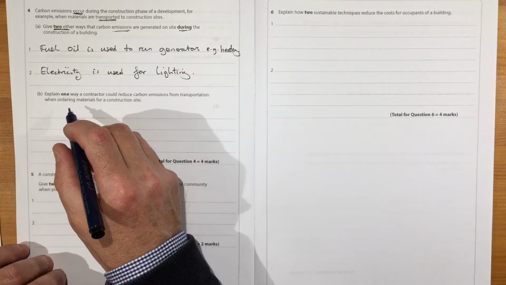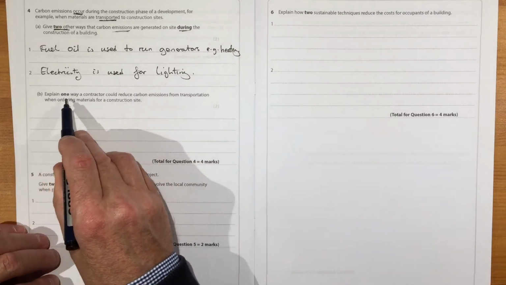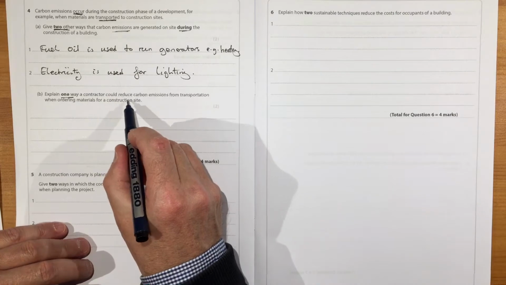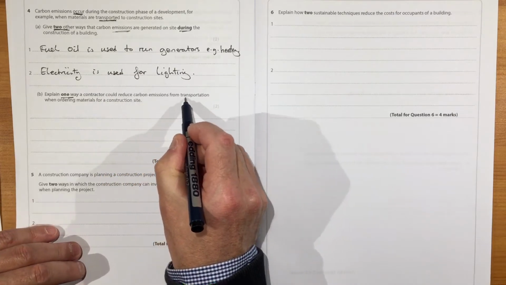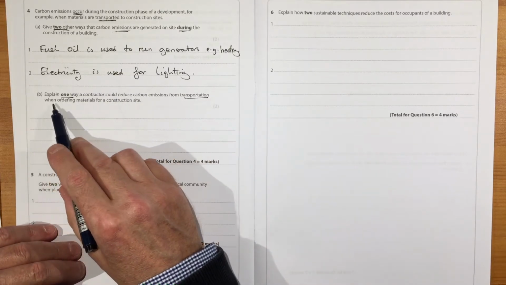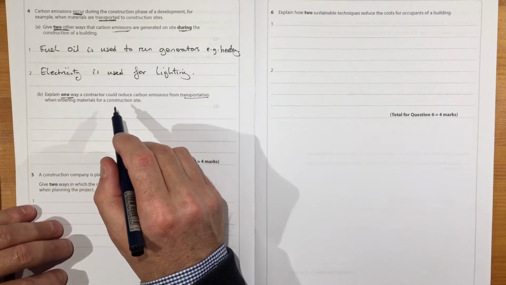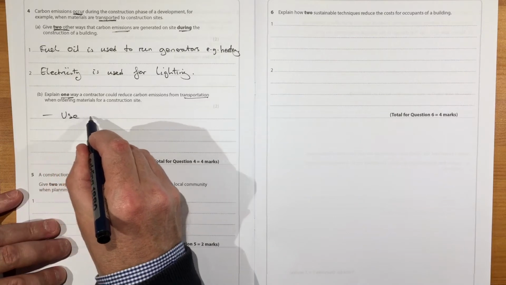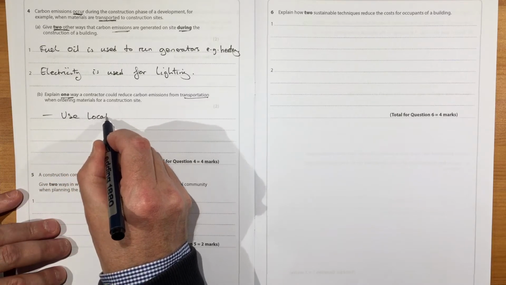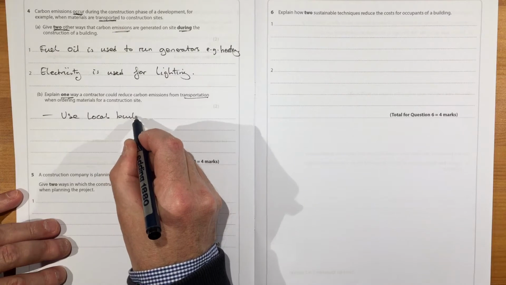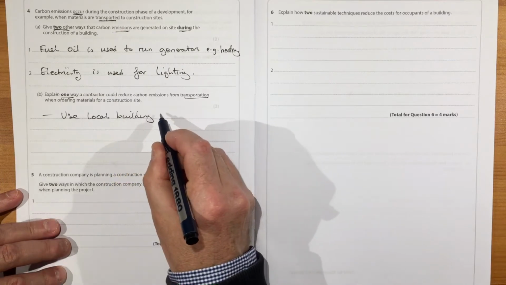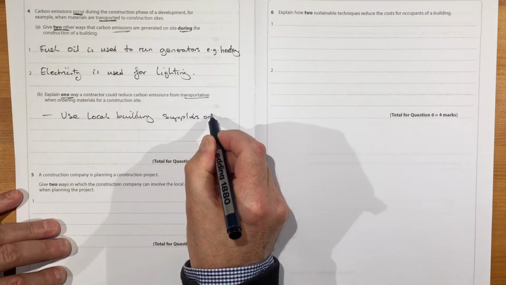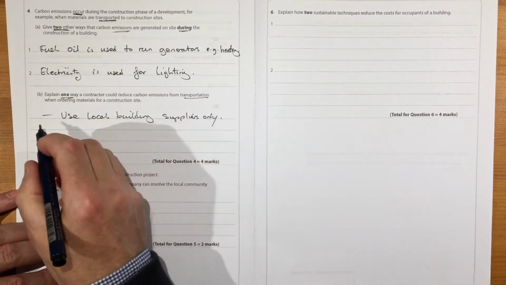Some way. Okay, so moving on to part B. Explain one way a contractor, people running the job, could reduce carbon emissions from transportation when ordering materials for a construction site. Well, this is a common sense one. You'd use local building suppliers. Just use them only. Don't use people too far away.